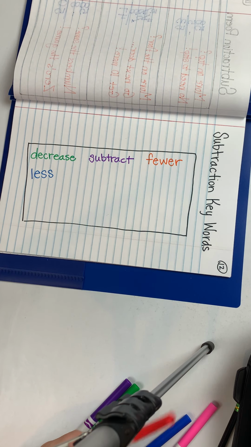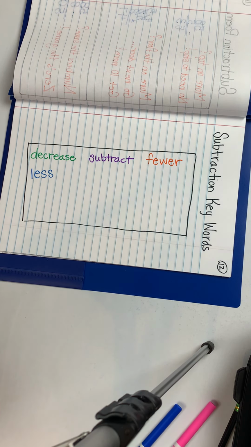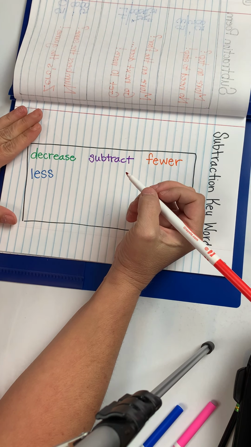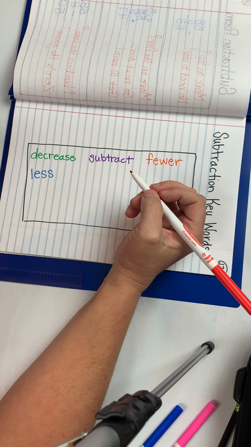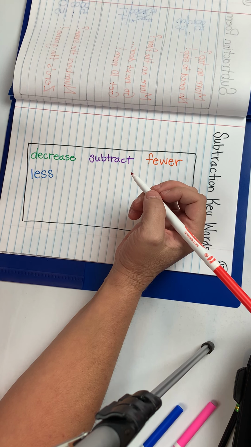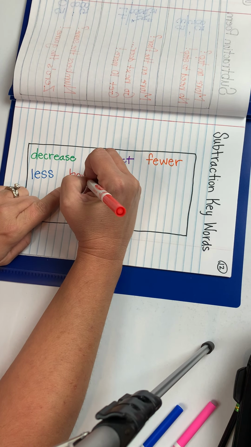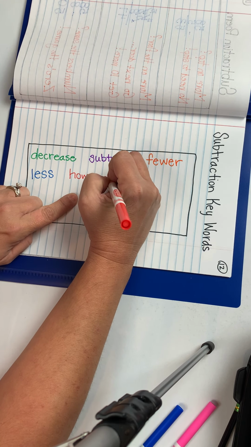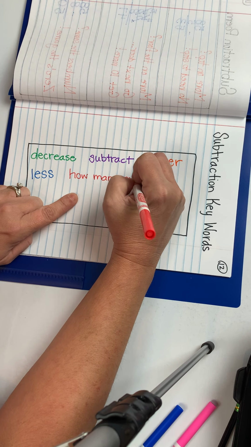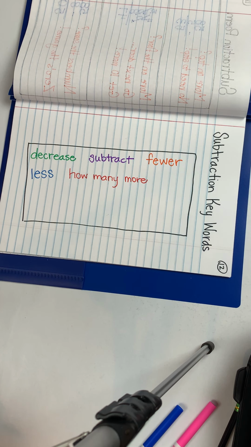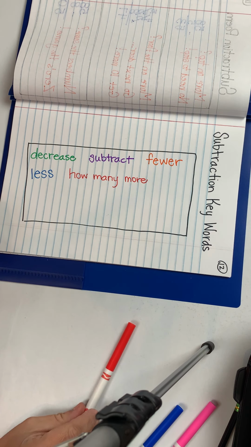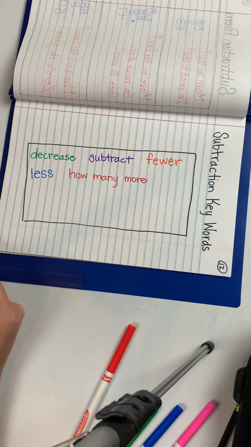All right. This next one, don't let it trick you, because it is a signal to subtract, but when you see the last word, it would make you think addition right away, but that's not how it works. Let's write the phrase, how many more? How many more? All right, how many more?